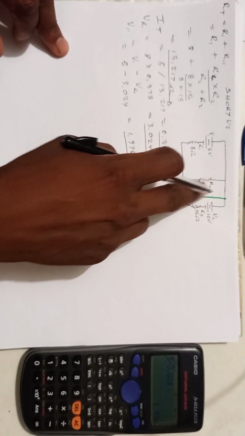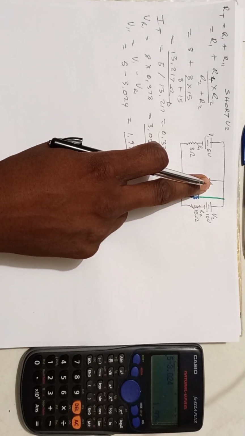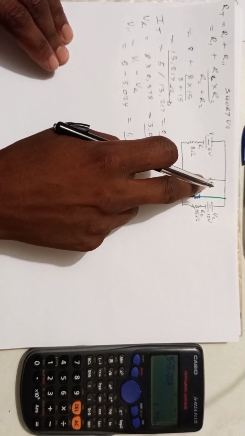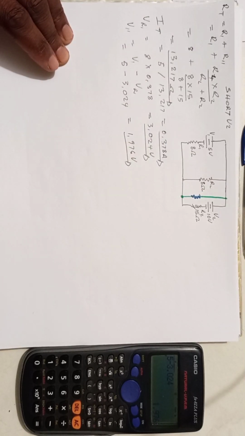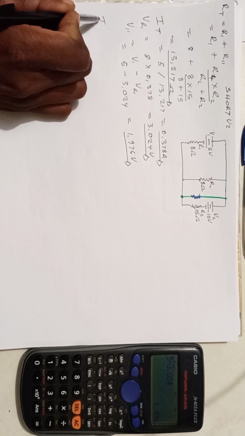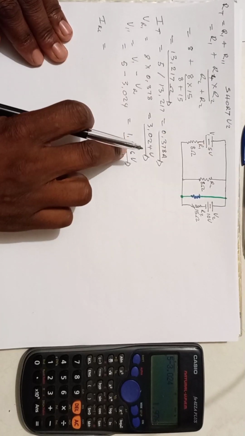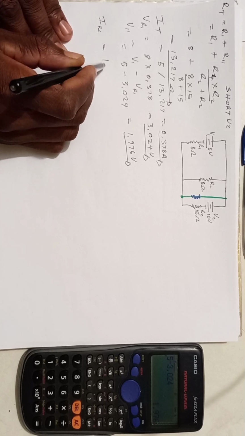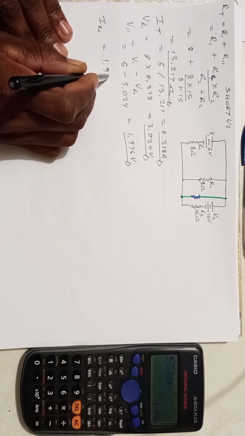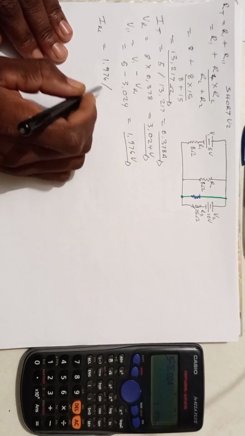But since we want the current across this resistor, first, as I said, they always say calculate this resistor on N4. This is what you will do. You will say the current across RL is equal to this voltage, which is the voltage across the parallel, divided by 8.